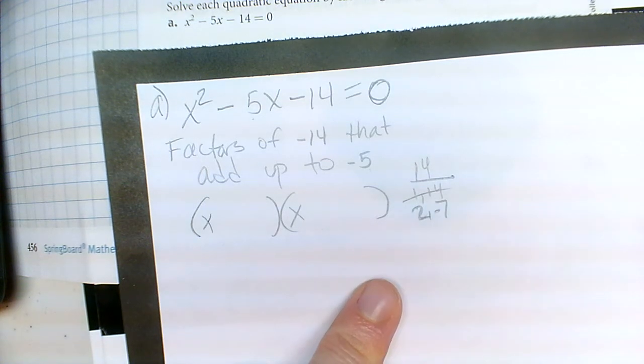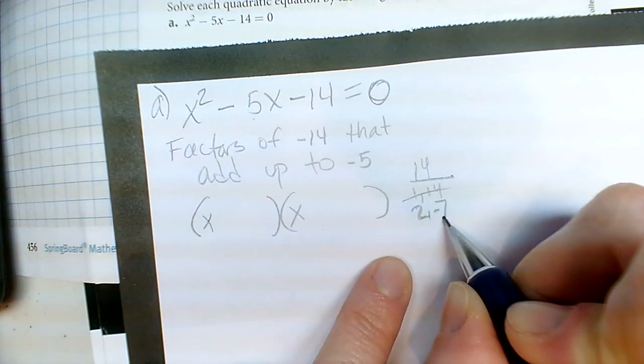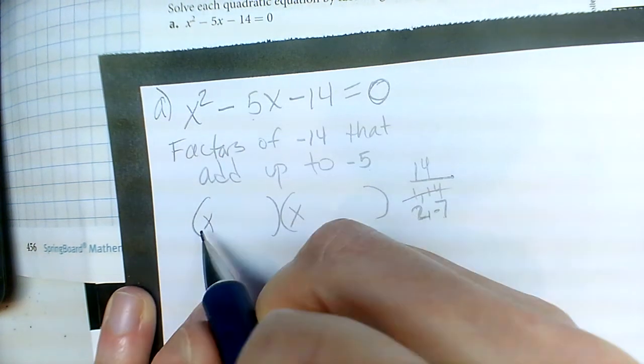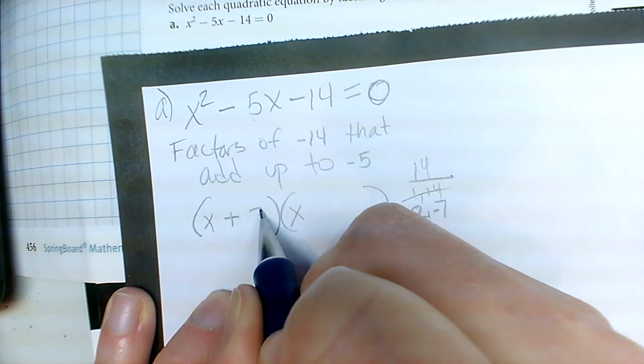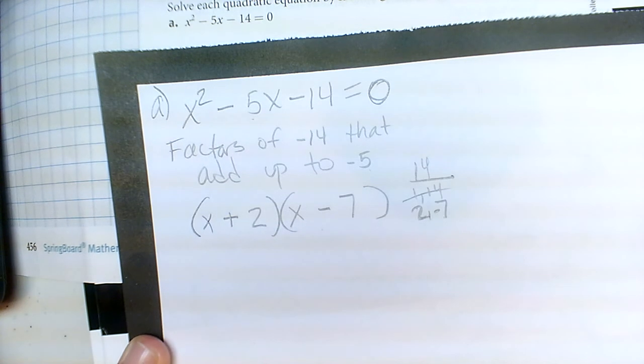Well, what if I make the 7 negative? Because if I multiply them, I get negative 14. If I add them together, I get negative 5. So that looks like a good combination. So I get x plus 2, and I get x minus 7. All right. Now, we're not quite finished.